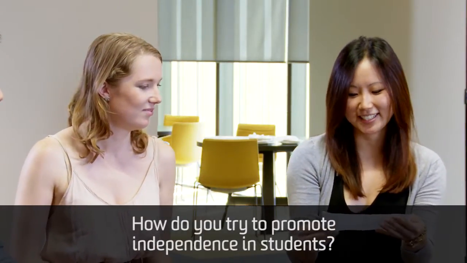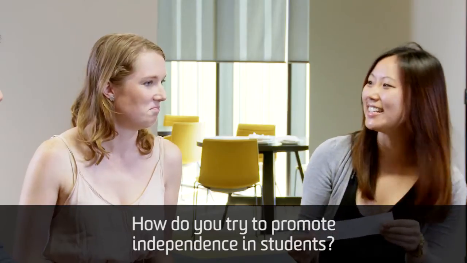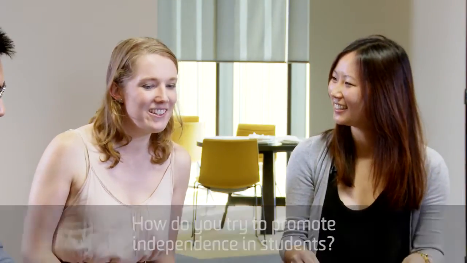Okay. How do you try to promote independence in students, Lizzie? I guess as a student leader, that's probably one of the most important things, making a student independent. It comes down to confidence as well. It really does interrelate.